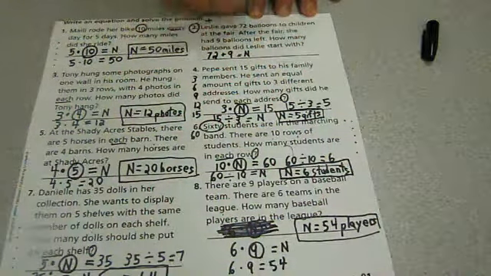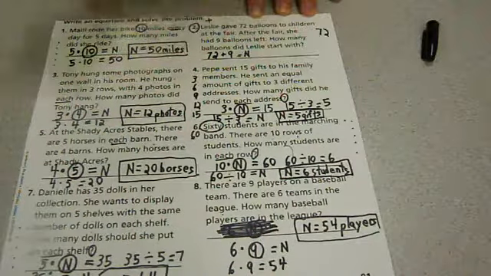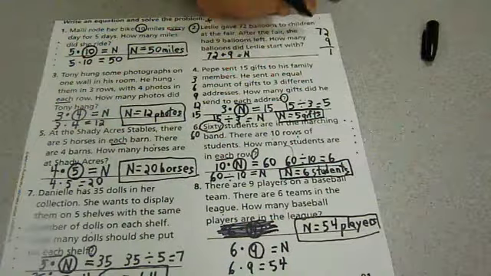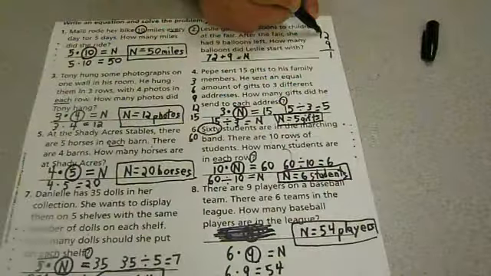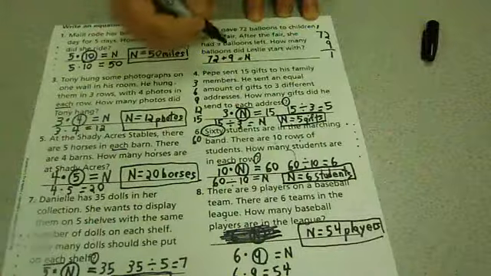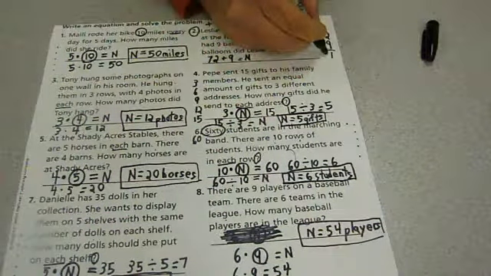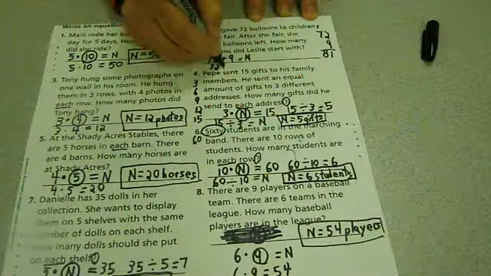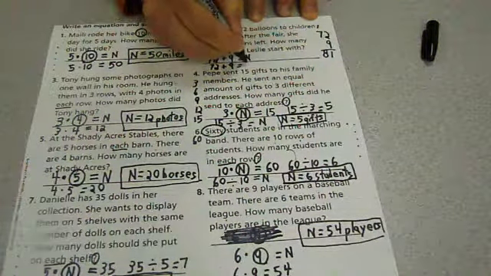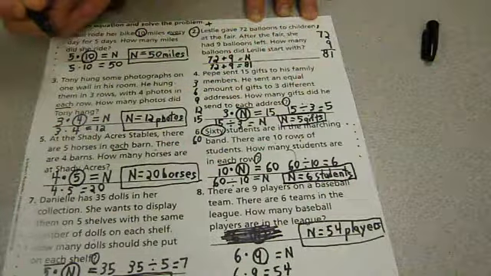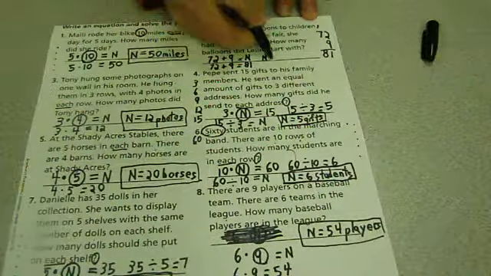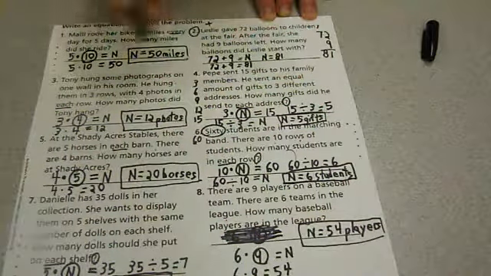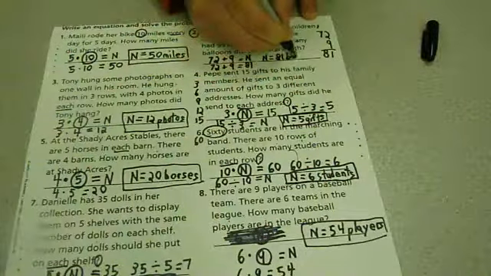I have both my addends, so I'm just going to add. 9, 10, 11, regroup my 1, 7, 8. 81. So 72 plus 9 equals 81. N equals 81. How many balloons? 81 balloons.